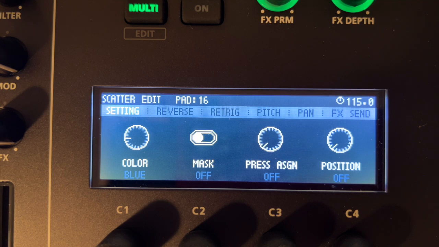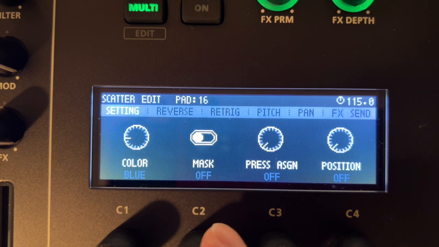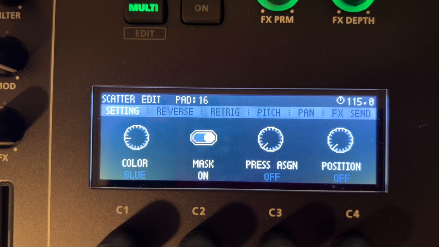So let's turn this one into a tape stop. First you have your color. When you cleared it, it turned blue because that's the default color there, but you can turn that color knob and make the pad any color you want. The first thing we'll do is turn mask on. What is mask?